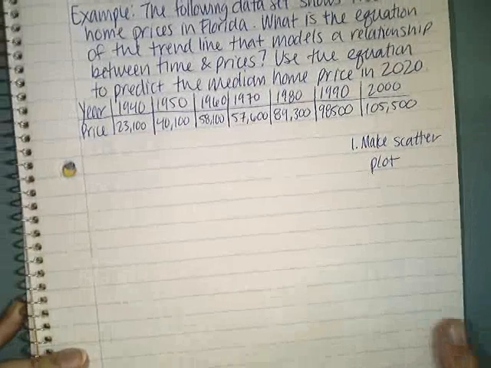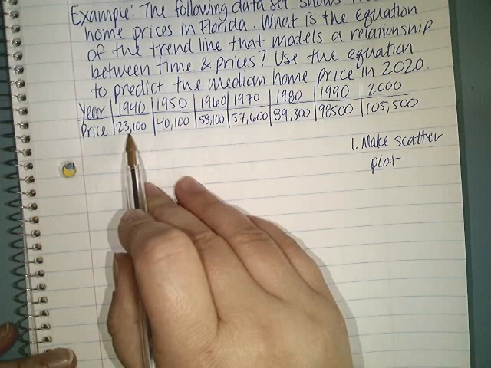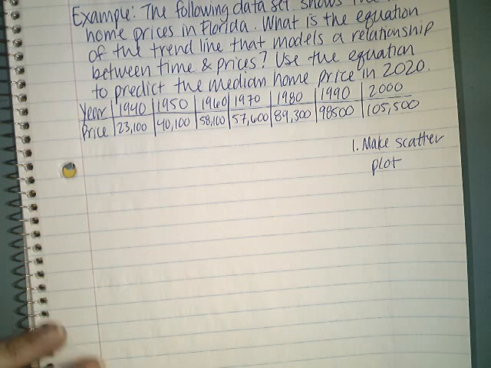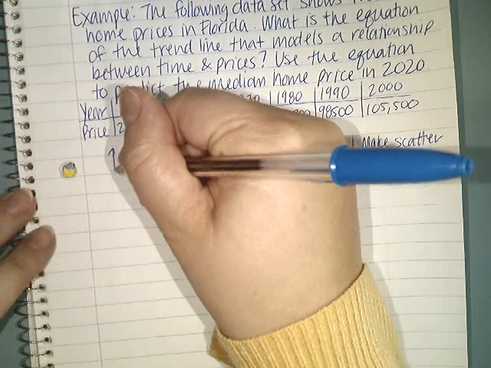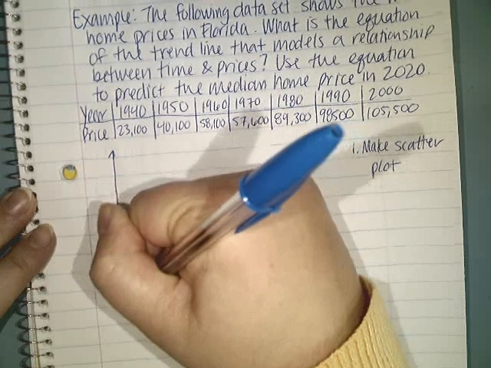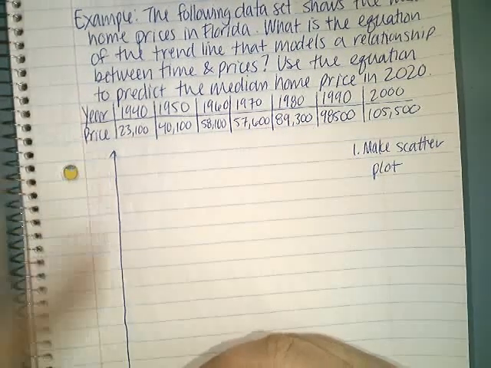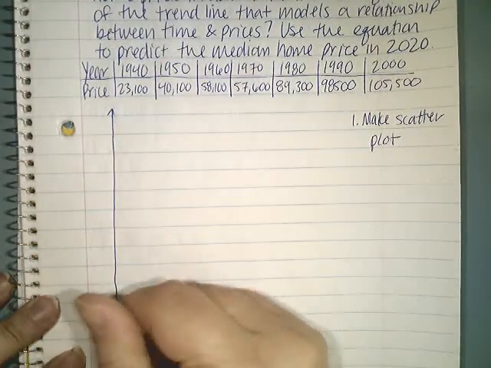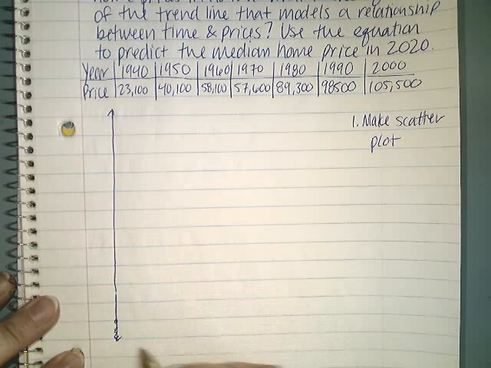happening here. So to do that, I know my top price here is 100,000. It starts at 20,000 or 23,000. So I'm going to make a grid that goes by 10,000s or so. So I'm going to go 10, 20, 30, 40, 50, 60, 70, 80, 90, 100, 120. So I counted, I'm using my lines on my paper to be 10,000s, and then I'm going to go the other way.